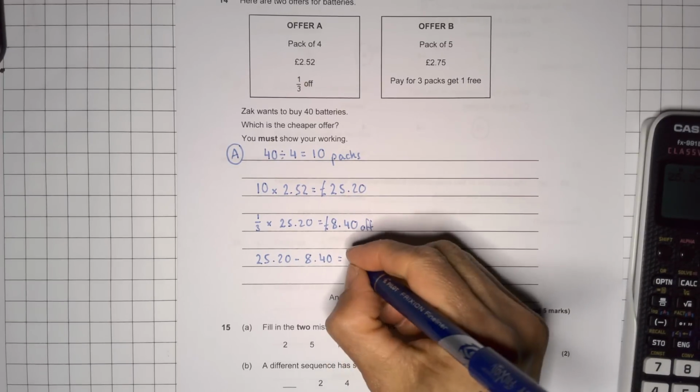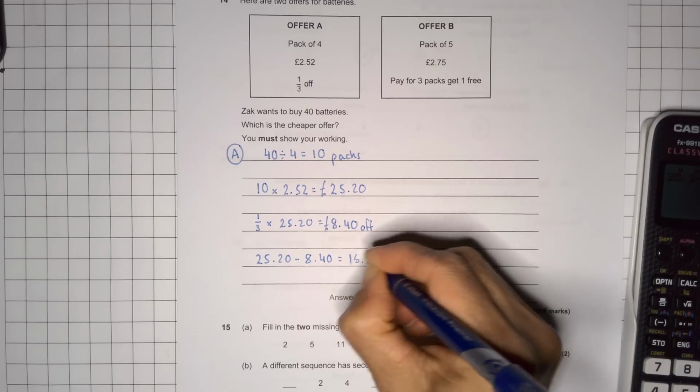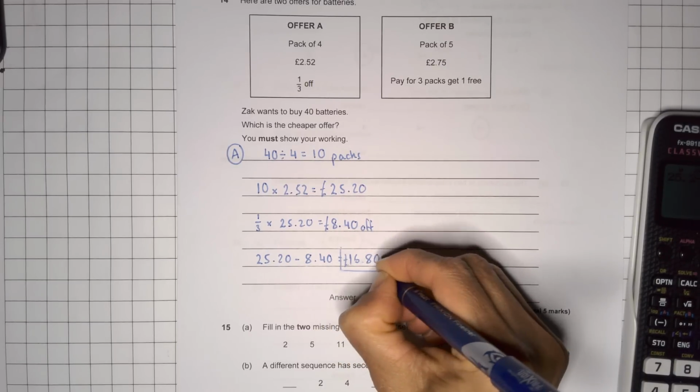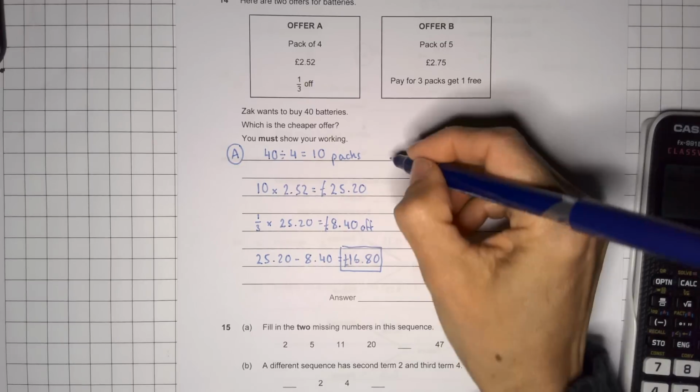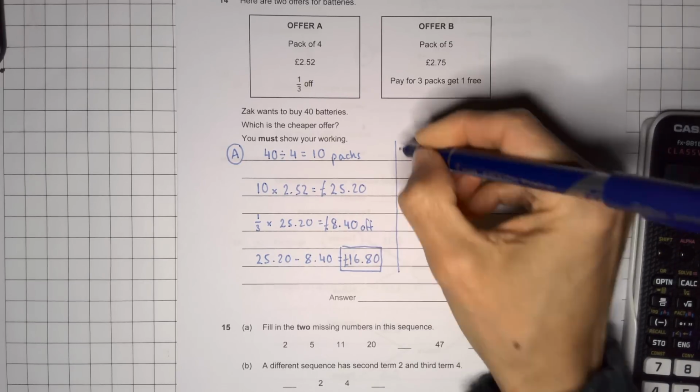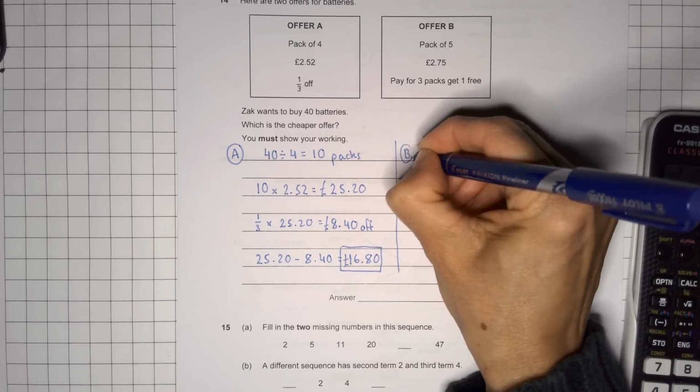So the amount you would pay for that one is £16.80. I'm going to highlight that that's what we calculated for that question. Now let's work out question B.